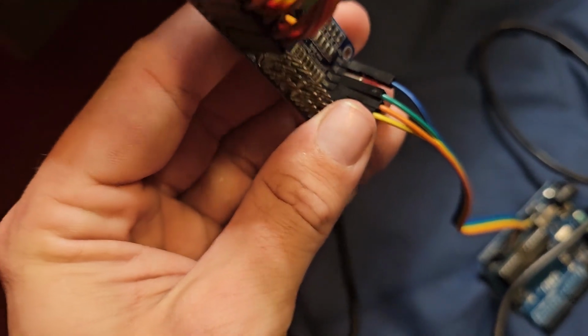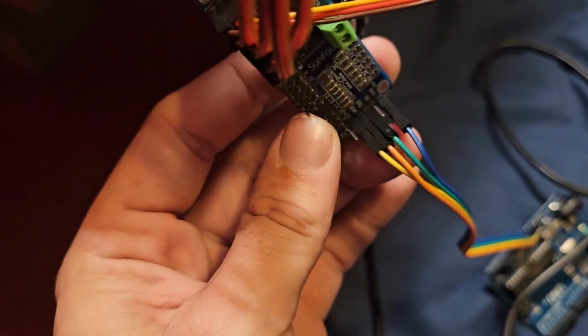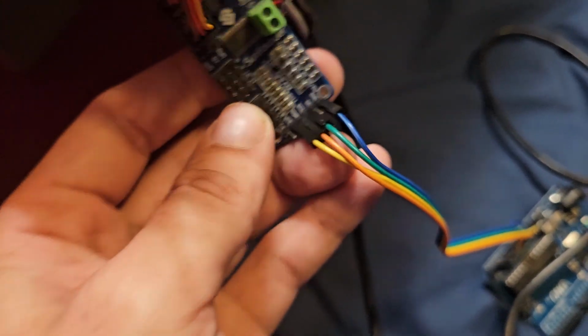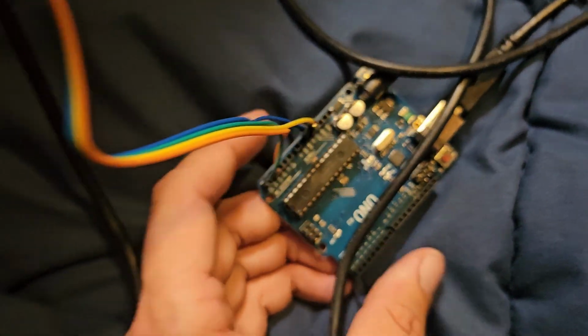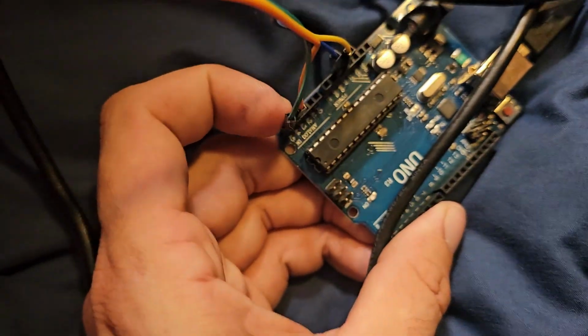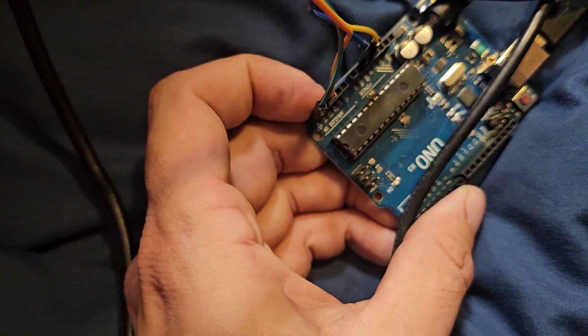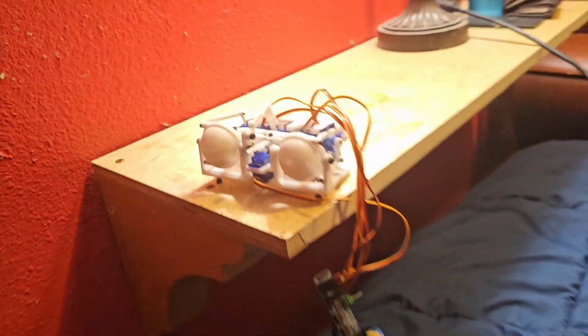Then I've got these wires going from 5 volts and ground, and then SCL and SDA into my ground, 5 volts, and then terminals A4 and A5 for the SDA and SCL.